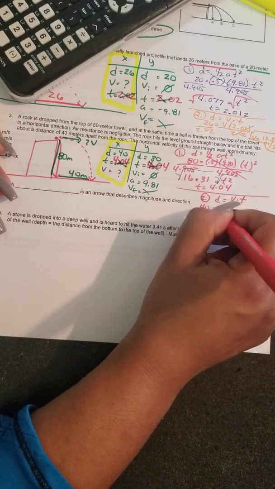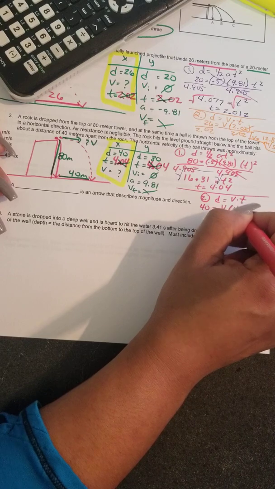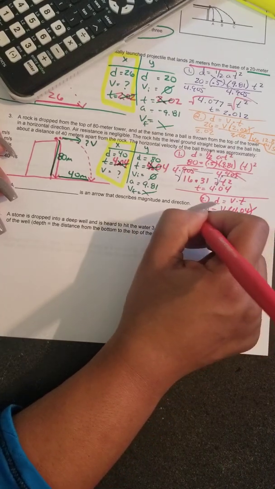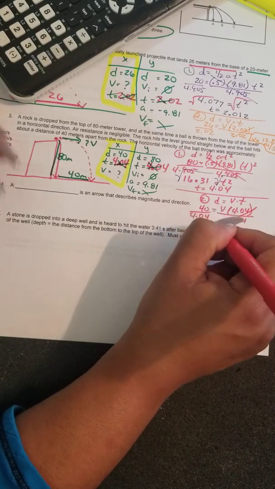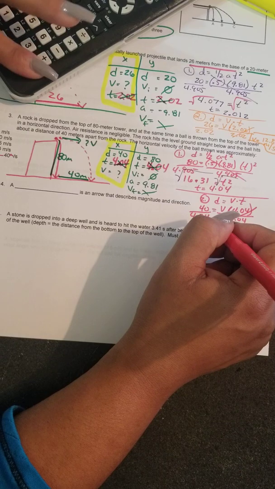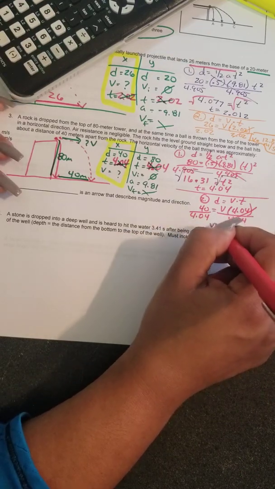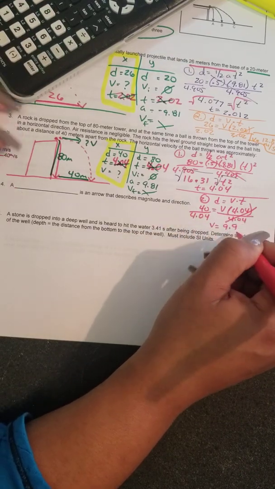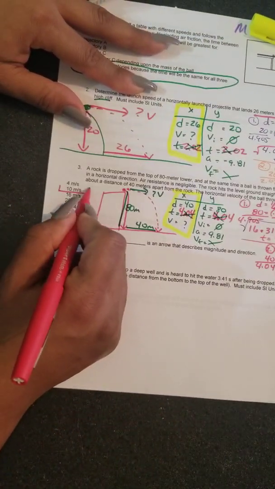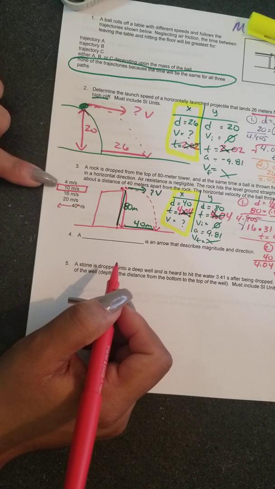Which is 40 equals V times 4.04. Divide by 4.04 to cancel. 40 divided by 4.04 comes out to about 9.9, which is closer to 10 meters per second. That's my correct answer.